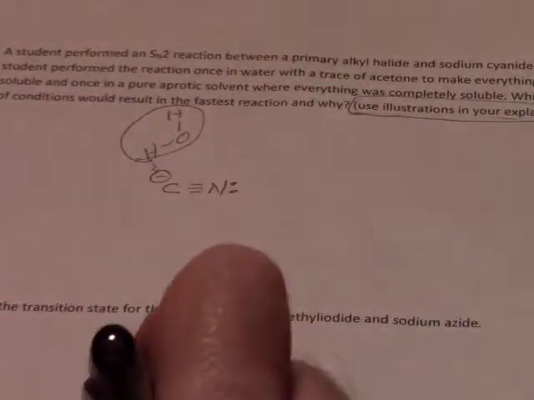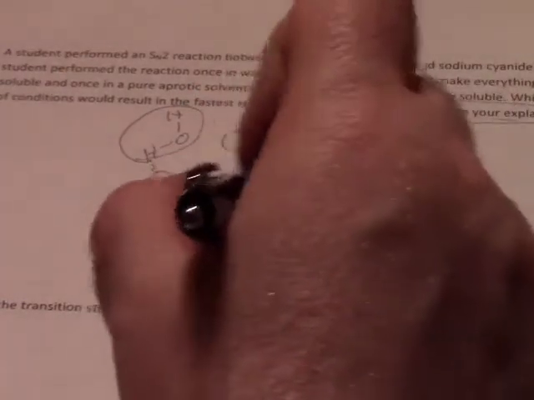In a polar protic solvent, like water, we have hydrogen bonding that occurs everywhere. And so if we think of making spheres that can form these hydrogen bonds to the different groups, these spheres I'm just going to use to represent a lot of water molecules that can be hydrogen bound to the nucleophile.